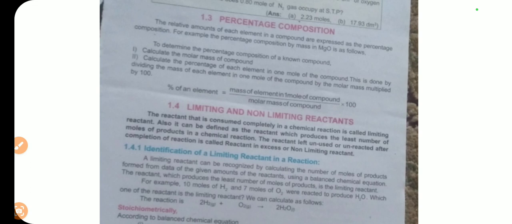This is done by dividing the mass of each element in 1 mole of the compound by the molar mass, multiplied by 100. If we are going to calculate the percentage of an element present in a particular compound, we take the mass of that element in 1 mole of the substance, divided by the molar mass of the compound, multiplied by 100. So we can easily calculate the percentage of that element.